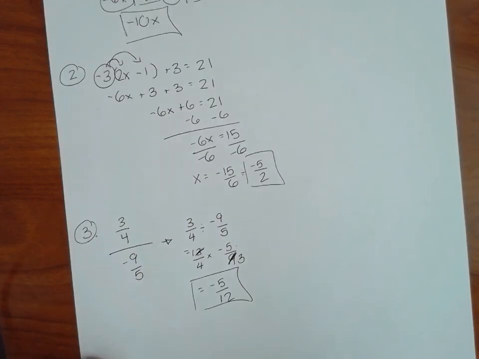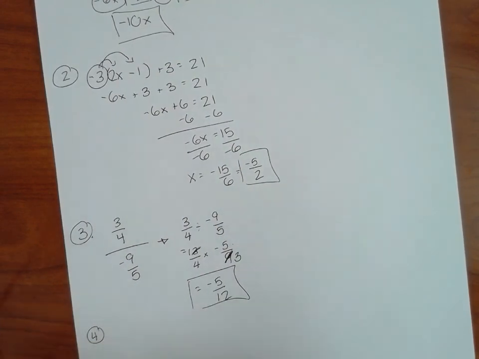Number 4. Now, number 4 is a commission problem, guys, and it's talking about sales. Now, it wants us to find how many sales we have to have, or how much sales we have to have, in order to earn $900 if we also have $275 as salary and we earn 25% of our sales.